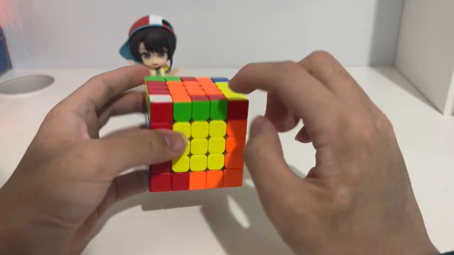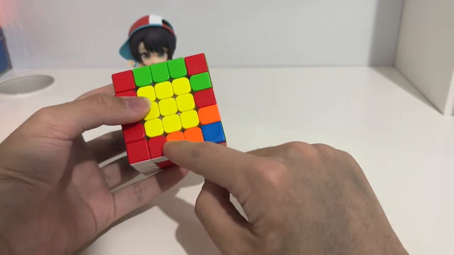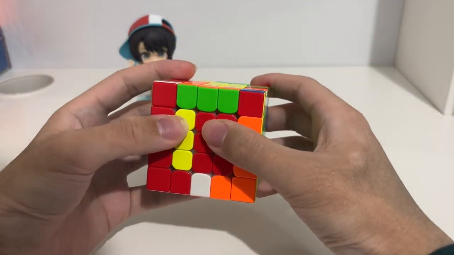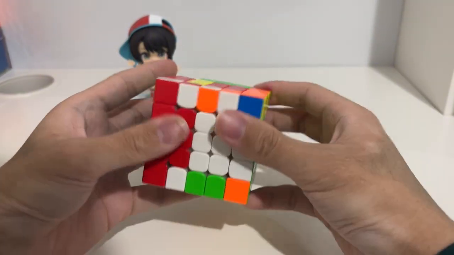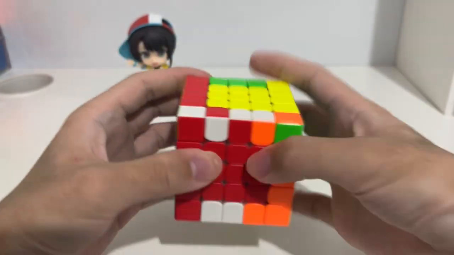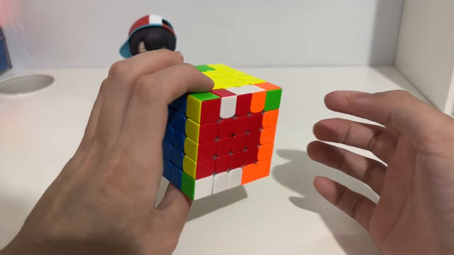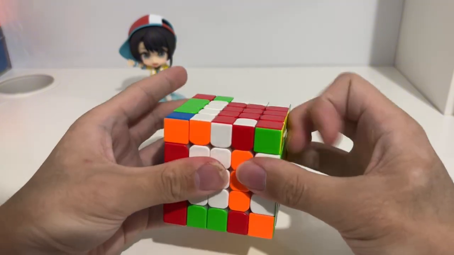Now we're going to do a cycle here. We're going to take this edge out and solve this edge, and I'm going to insert it like this so that when it comes back that edge solves as well. And so we'll solve 2 edges at once, and now it's the last 2 edges.